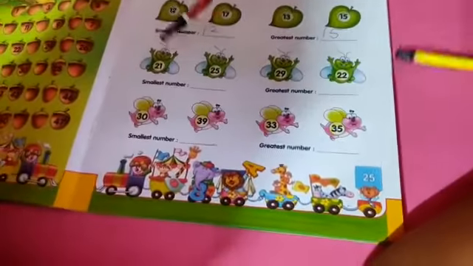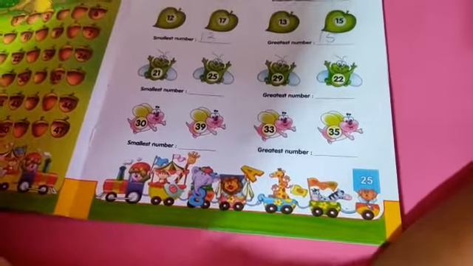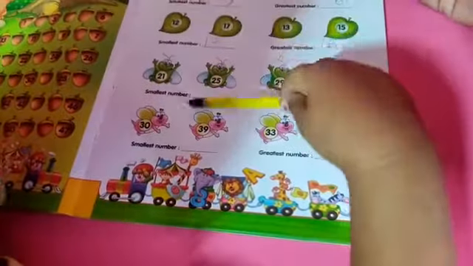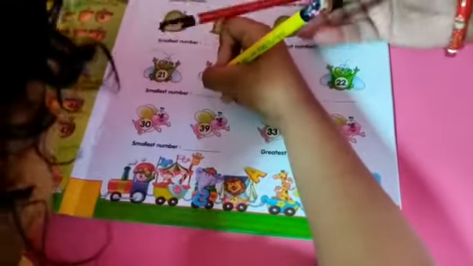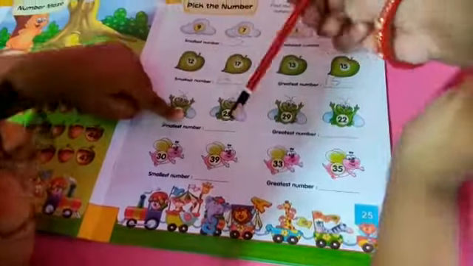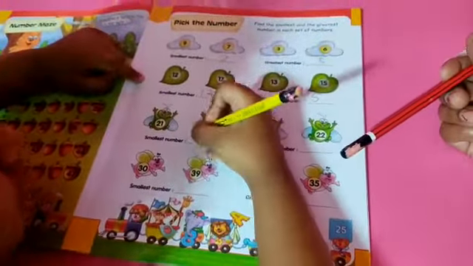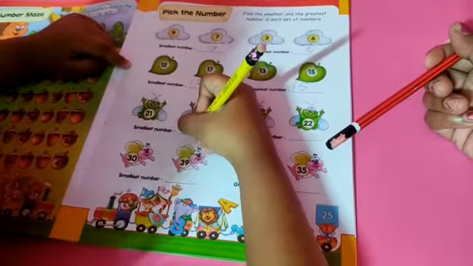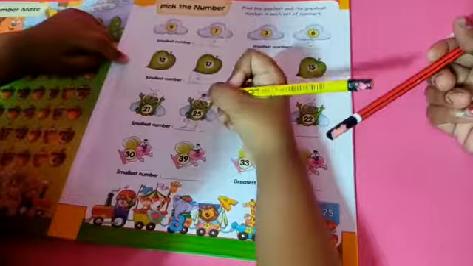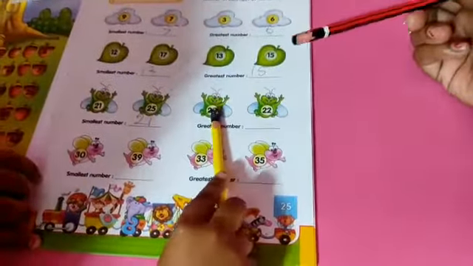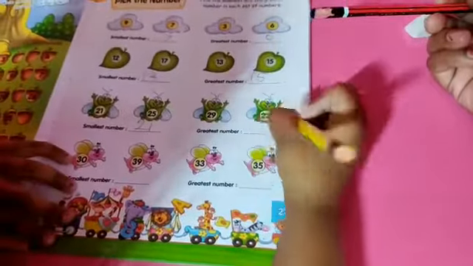Excellent. And now smallest number. Okay, 21, 25. Which one is smallest number? Tell me first. Yeah, 21. Right. Greatest number, baby. Which one greatest number? 29, 22? Yeah, 29.